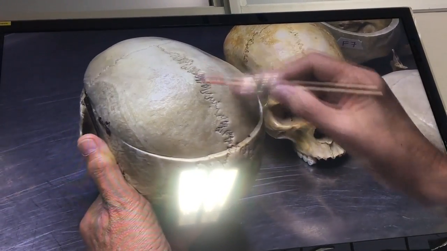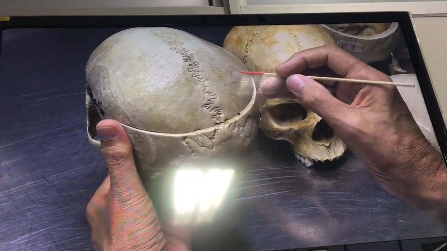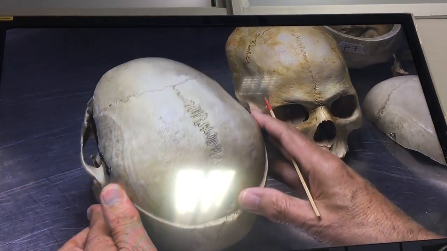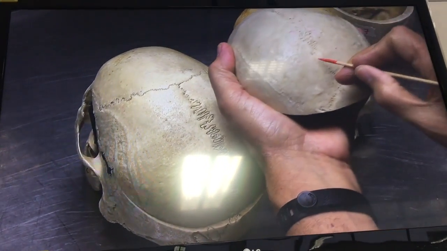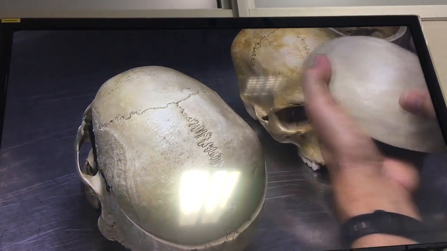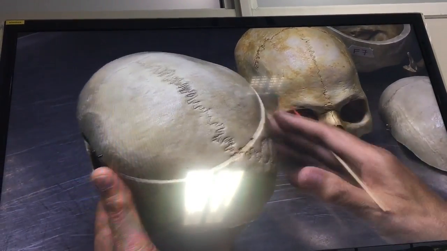There is a fairly constant emissary vein in the parietal bone, but not too many skulls actually show it. It's pretty small. But we're going to come across two others that are much bigger in the occipital bone and the temporal bone.